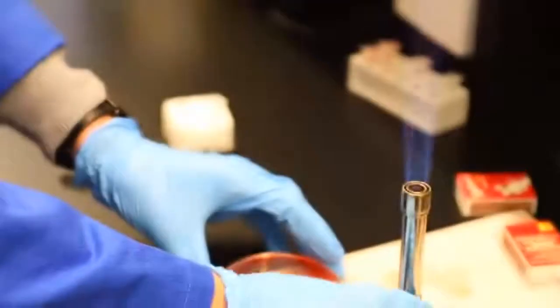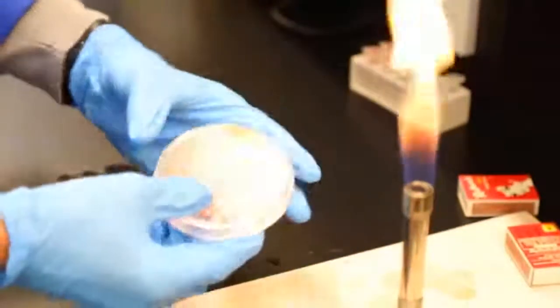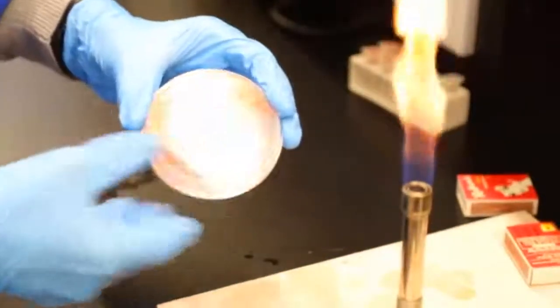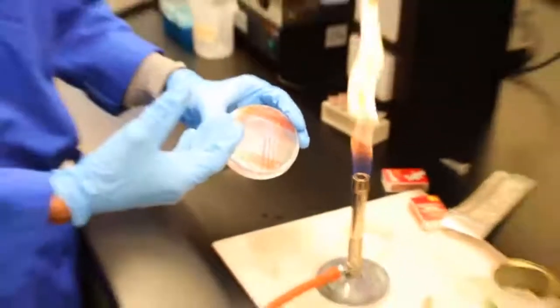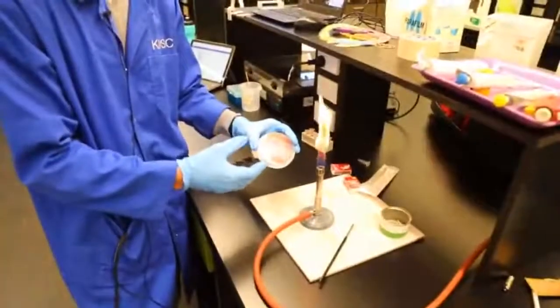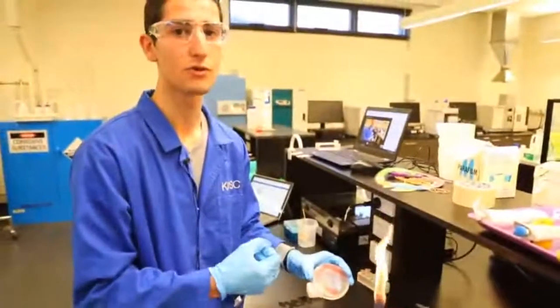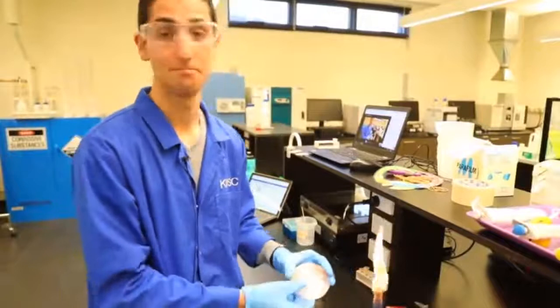So now that's been done, we return to our safety flame, and we now have our streaked plate. So what we do with this, given we had the extra time, we'll put this in the incubator and see if this would grow. Yeah, so that's pretty much it.